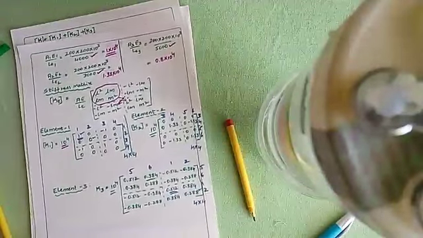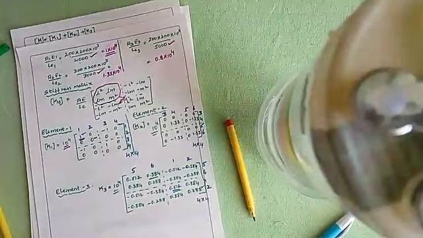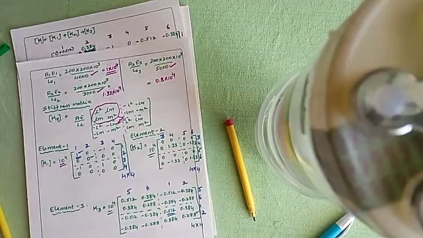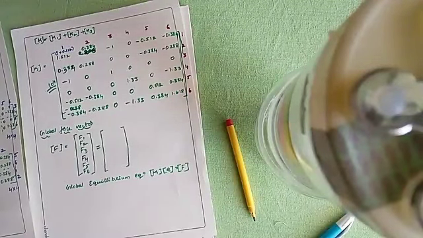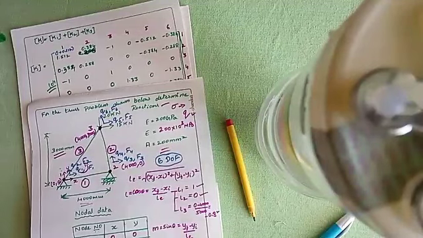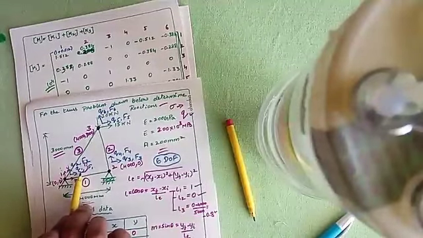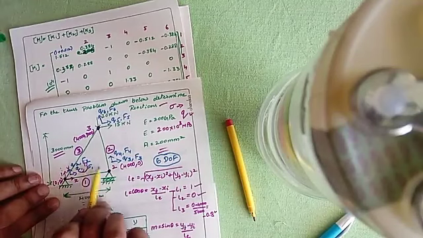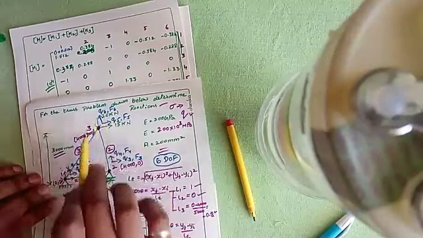Next, what is the next thing? Once you have formed a global stiffness matrix, the next thing is to find out the global force vector. Now the global force vector, again you need to utilize the diagram carefully. See, Q1, the displacement will be happening due to force F1, F2, F3, F4, F5 and F6.